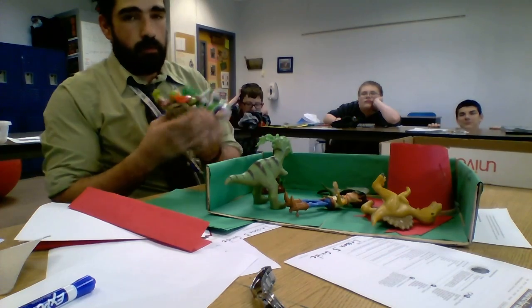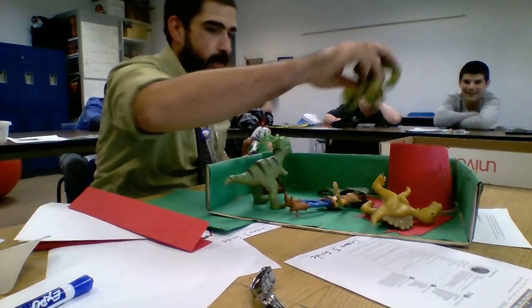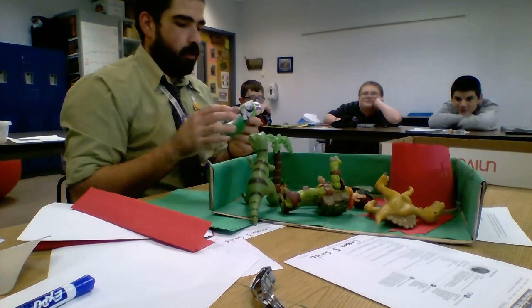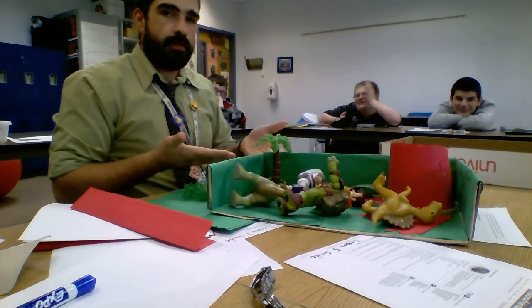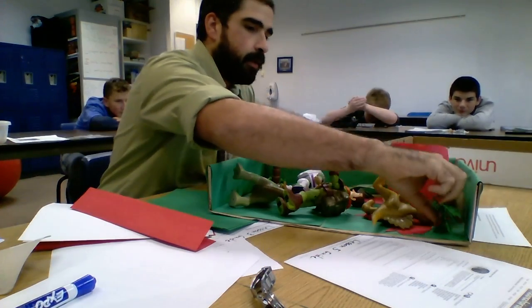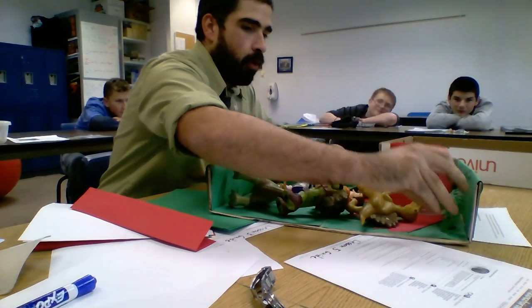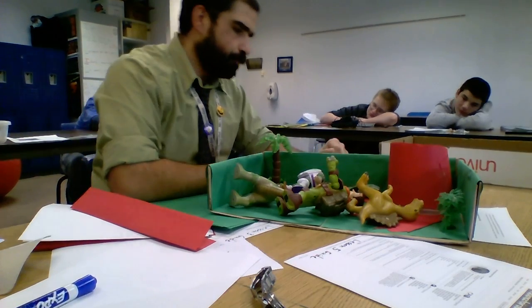So, Ninja Turtle. This Ninja Turtle is about to become extinct. All right, so he's dying. Oh, Buzz Lightyear shows up. Now Buzz is in here as well. So what I am seeing is a very basic representation of a lava flow making things go extinct.